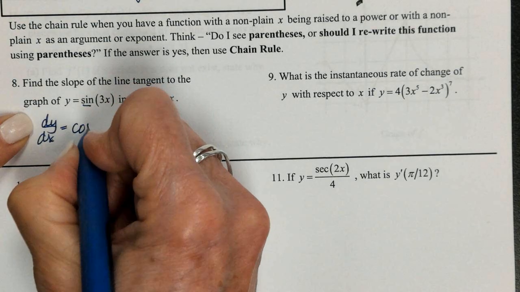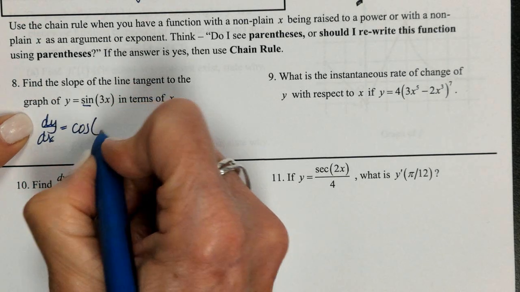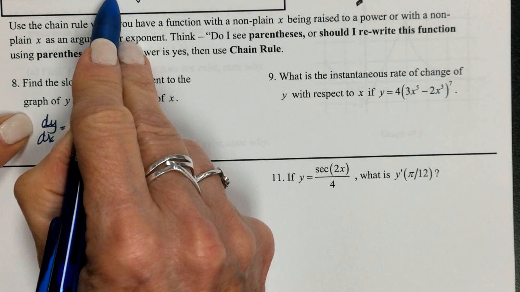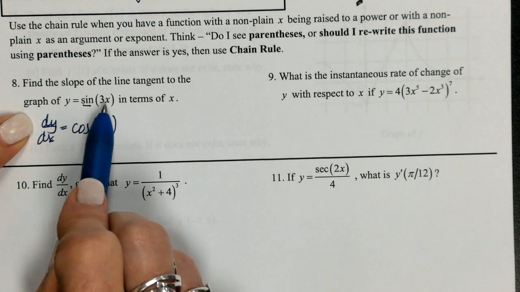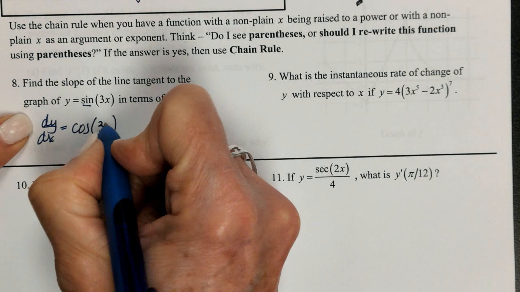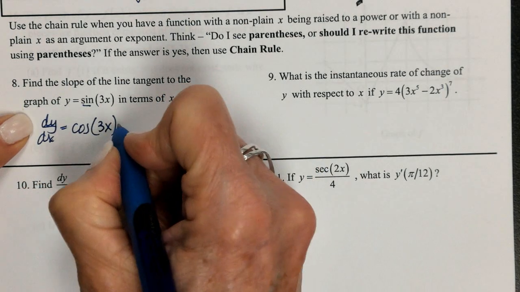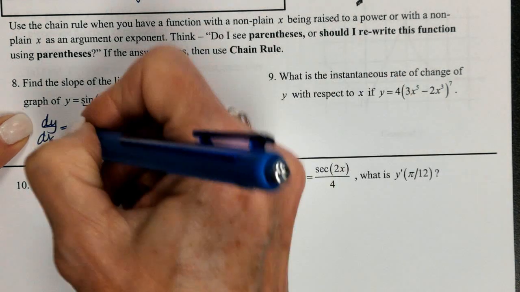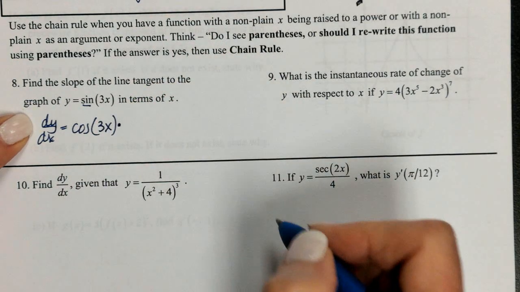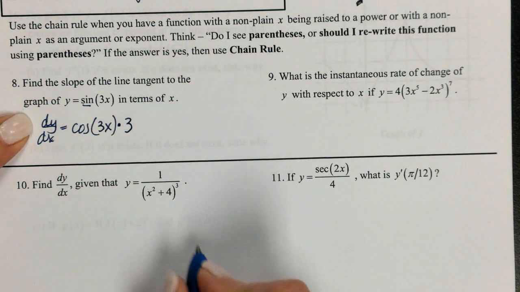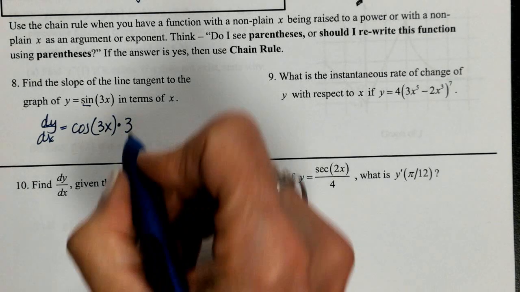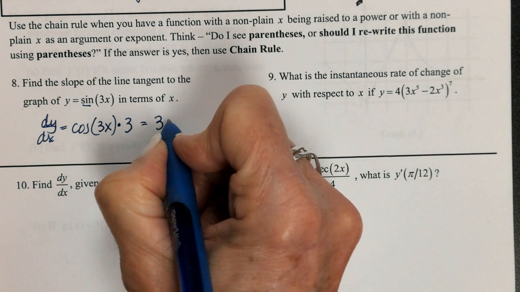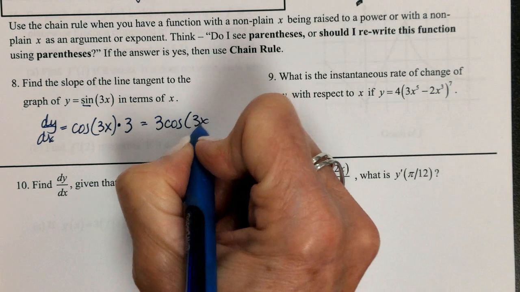Derivative of sine is cosine, and whatever was inside stays inside. The 3x stays inside. And then you multiply by the derivative of the inside, so 3. The last thing we did was take the derivative of the argument. We're done. So as a multiple choice answer, this would be 3 cosine of 3x.